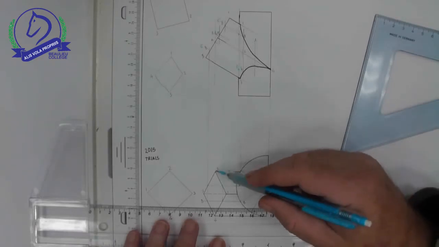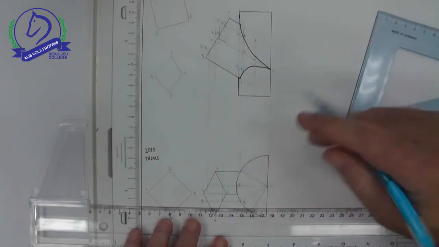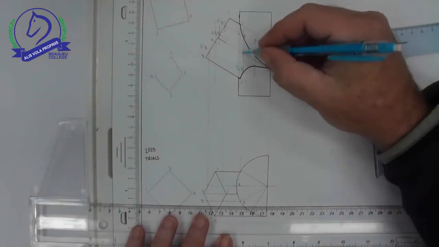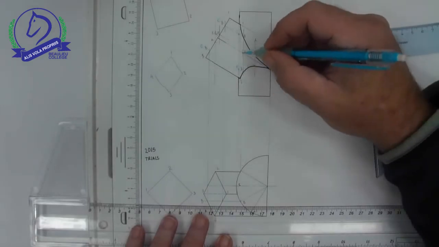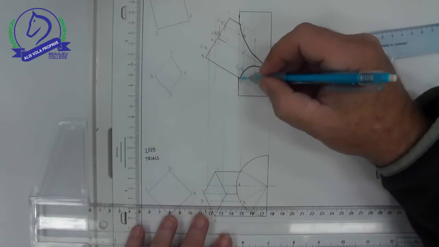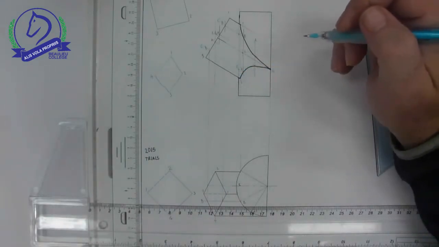Now point 2 is on the line going down here, so we just need to project up our point, and we've actually got that already. So there's point 2, there's point C, so a very tiny little curve coming around there, and then join up the edge to point C, also in detail with a vertical line.